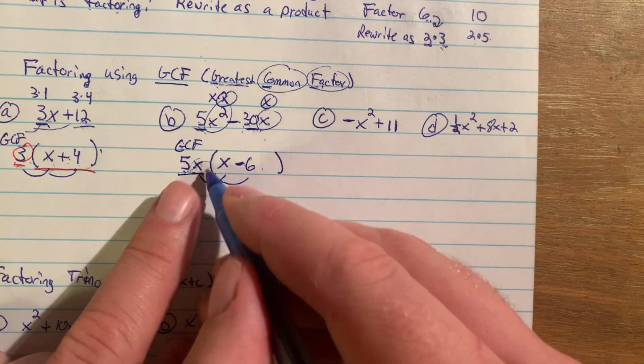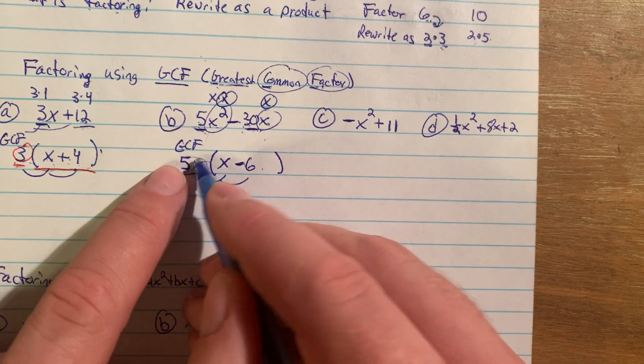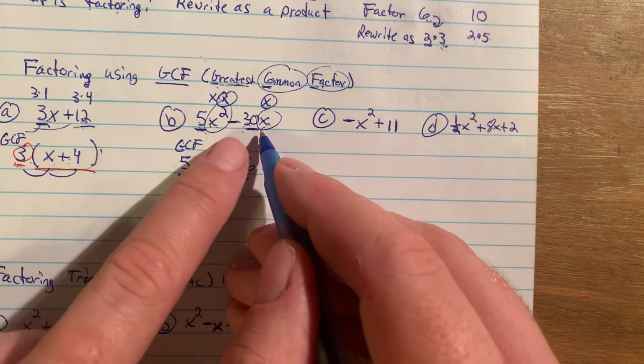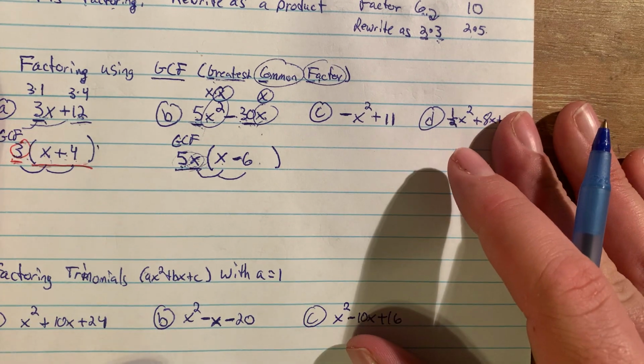Another way you can think about this, of course, is that if you take the 5x out, you can think of each of these as being divided by 5x. So 5x squared divided by 5x is just an x. Negative 30x divided by 5x is negative 6. Another way to think about it.